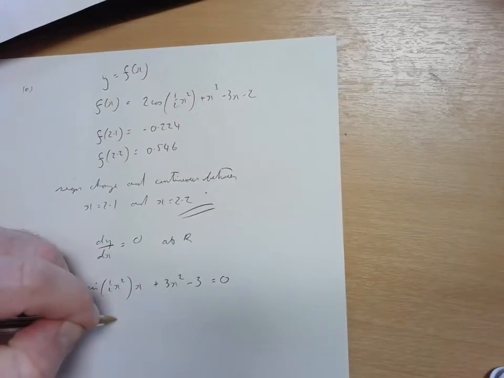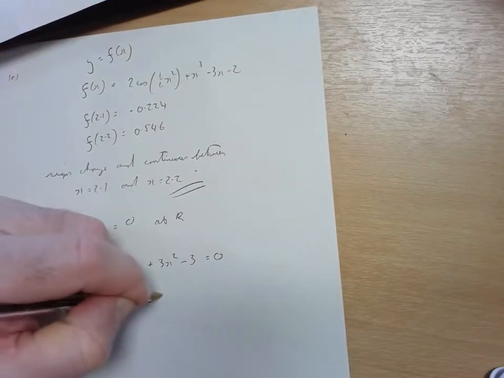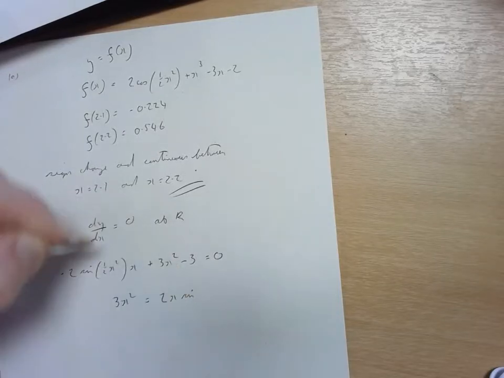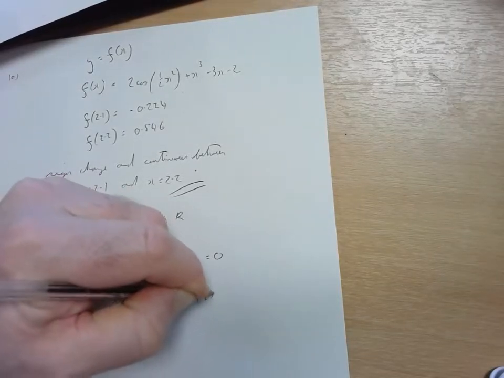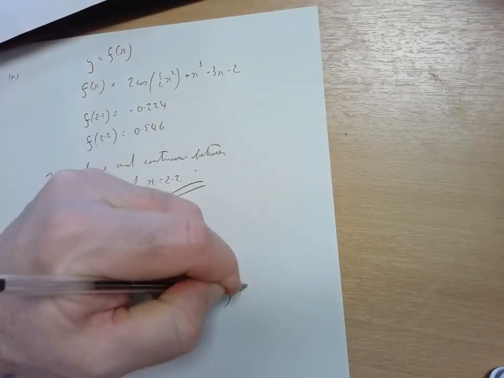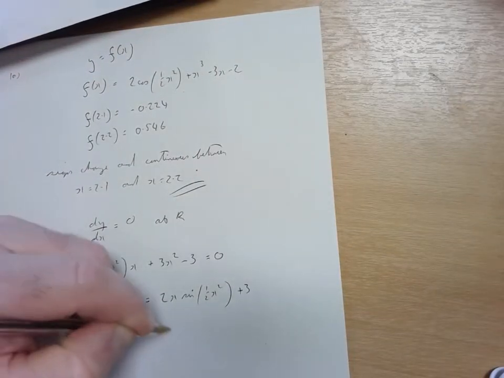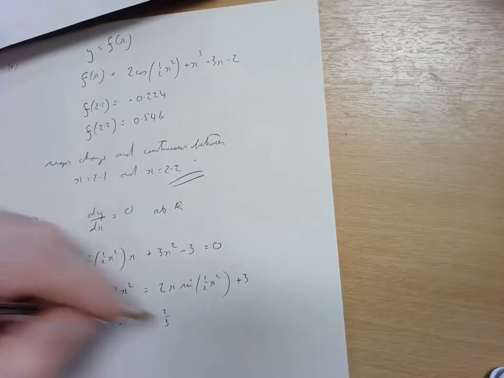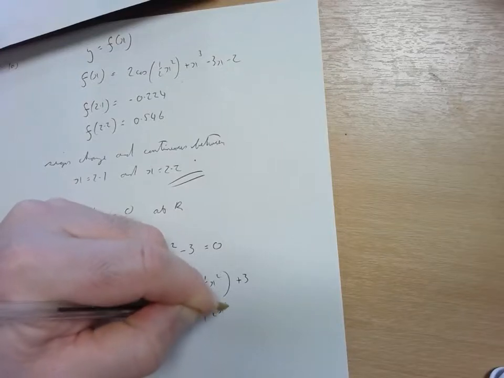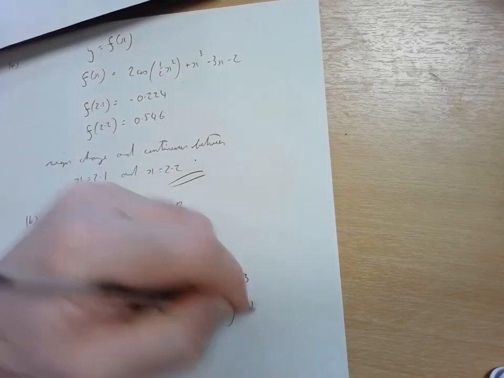So let's write that down: 3x squared equals 2x sine half x squared plus 3. x squared equals 2 over 3 x sine half x squared plus 3 over 3, so that becomes plus 1.